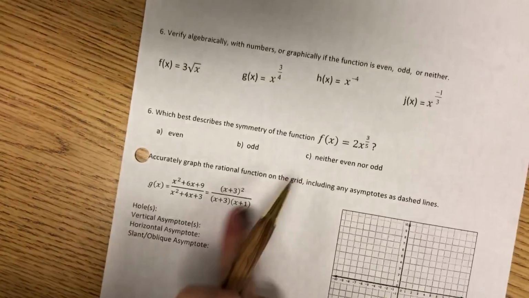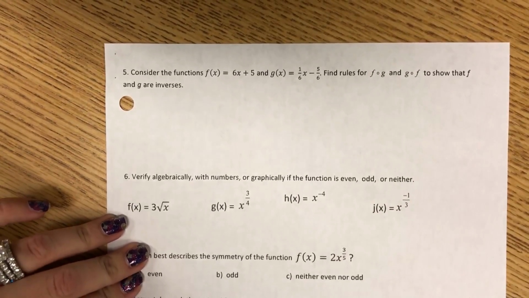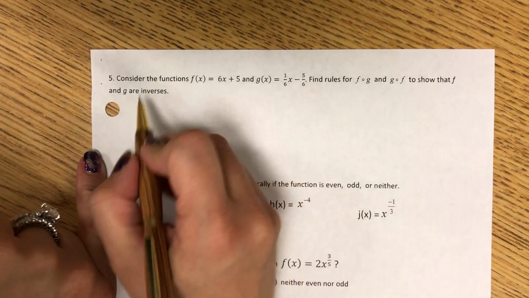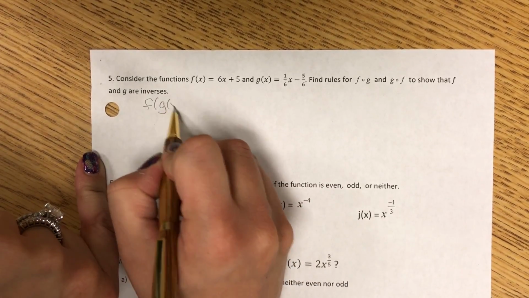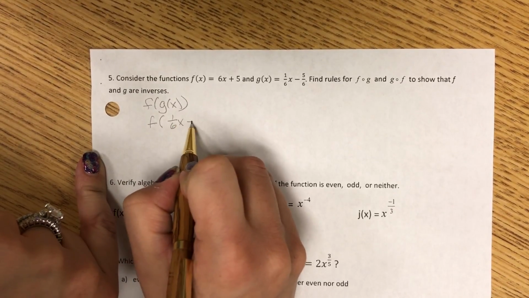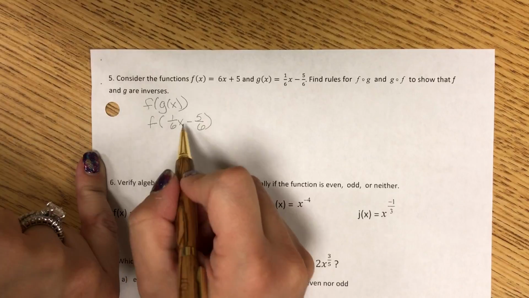All right, number 5. Let me move my camera so maybe you'll be able to see more. Okay, 5. Consider the functions, find the rules for f of g and g of f. All right, so f of g of x is f of, don't let the fractions freak you out.